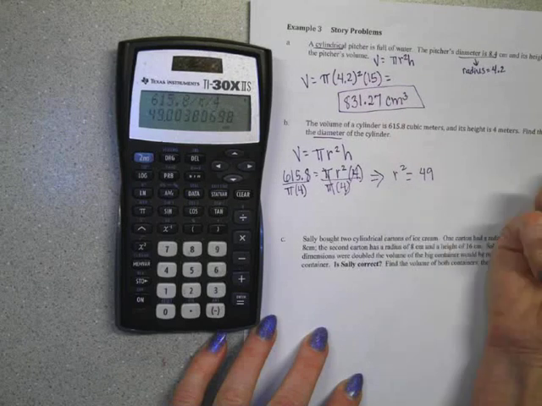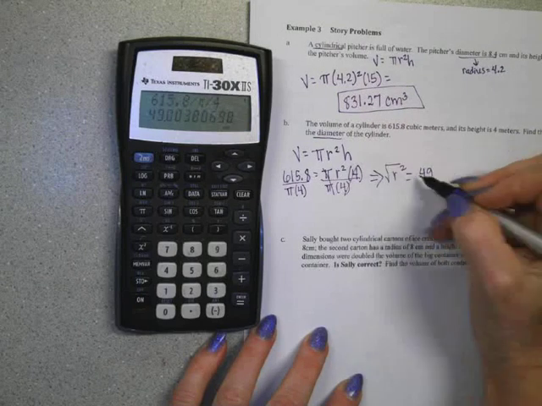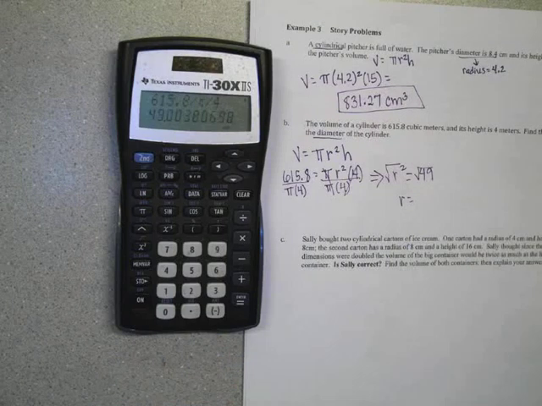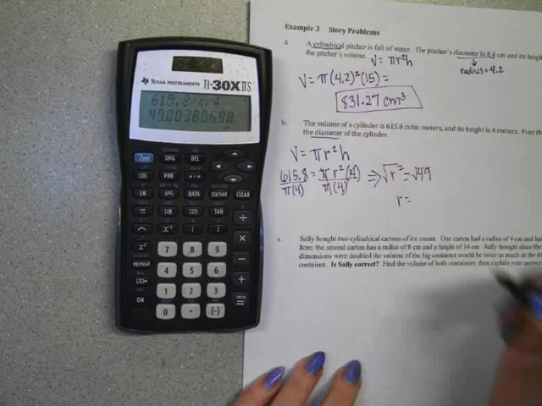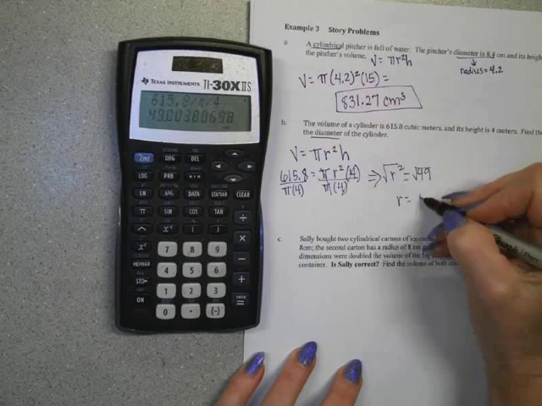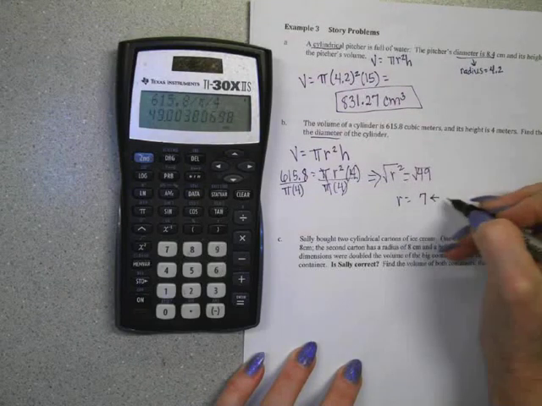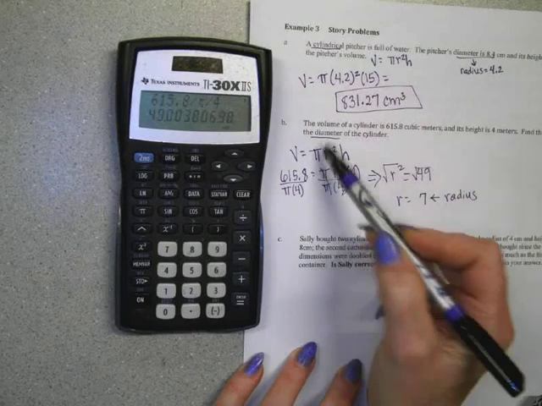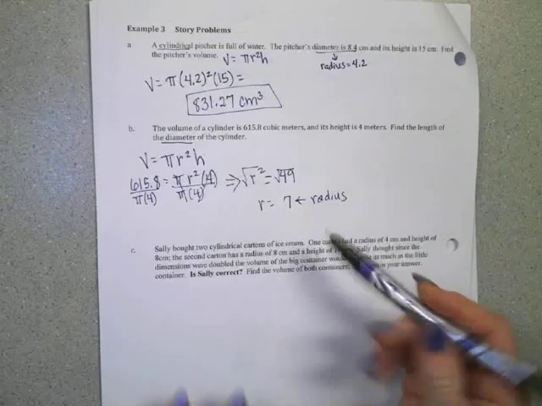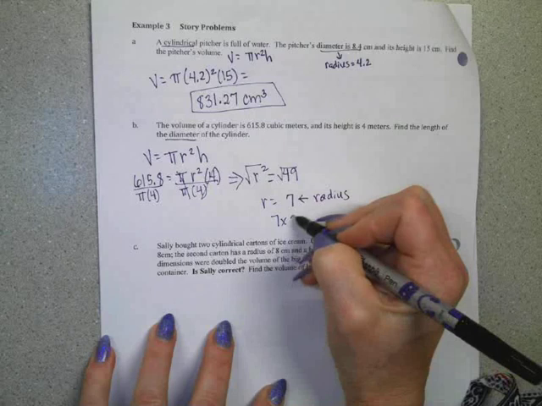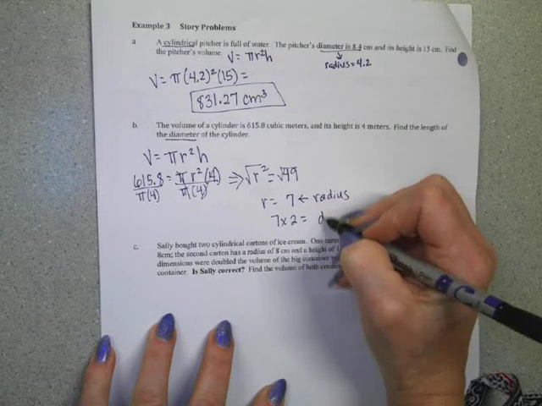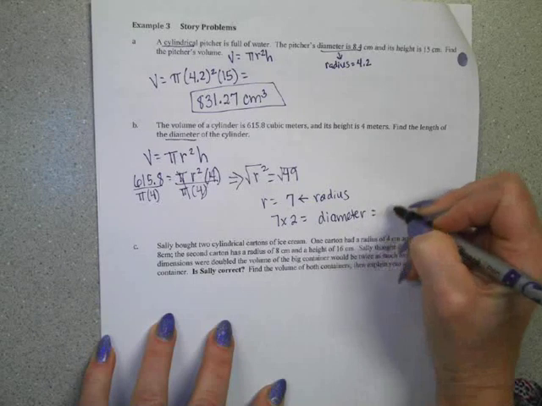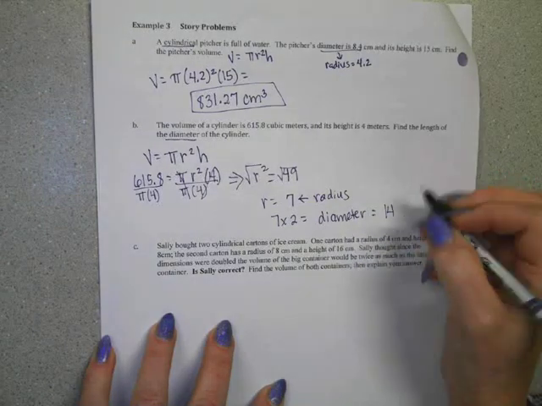That's kind of nice. And I'll square root, and r will equal positive or negative 7, but we aren't going to have a negative radius, and so it will be 7 for my radius. Is that what they're asking me to find, though? No, they said, what is the diameter? So then I need to take 7 times 2 will give me my diameter equal to 14, and now I need my unit, meters.